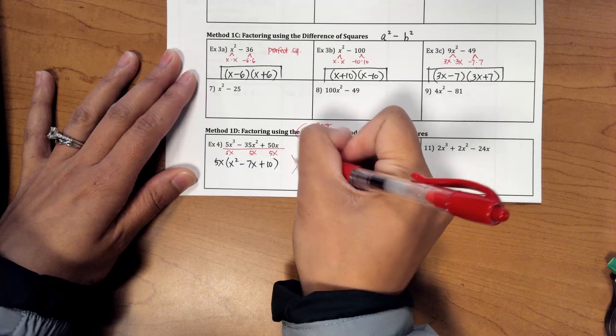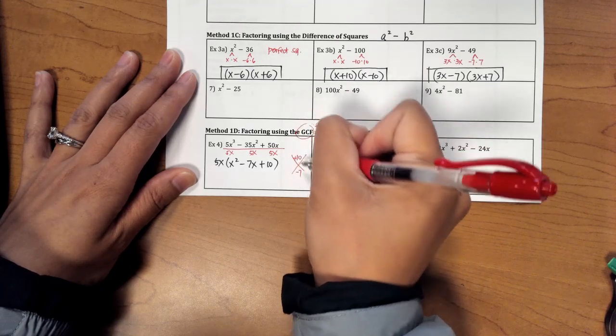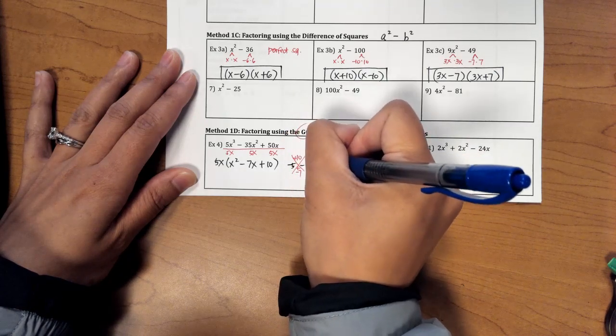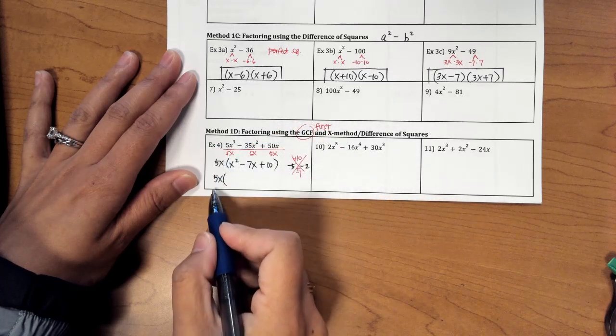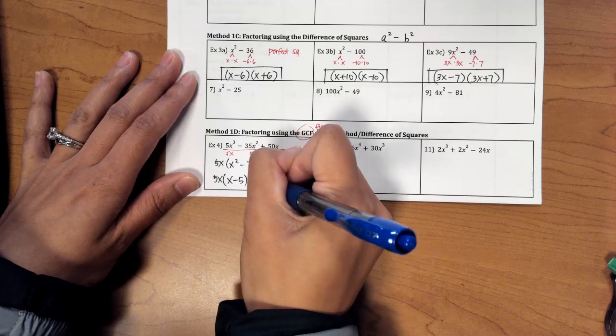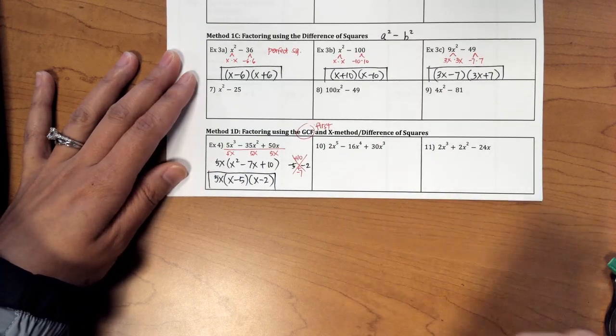Do a quick x method. 10 and negative 7. Since it's positive, we're going to add to negative 7. Negative 5 and negative 2. So I have 5x, which follows all the way down. x minus 5, x minus 2. Two for you to try as well.